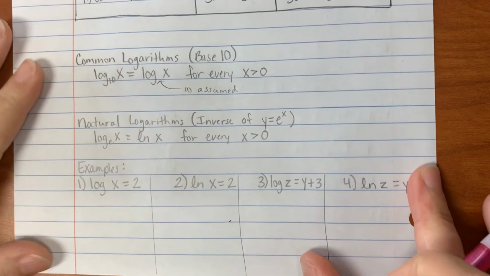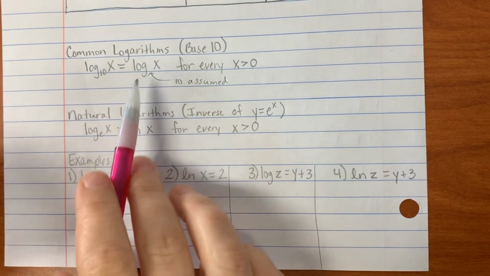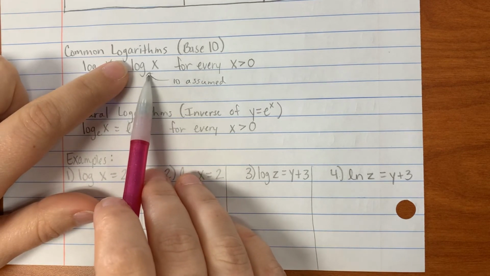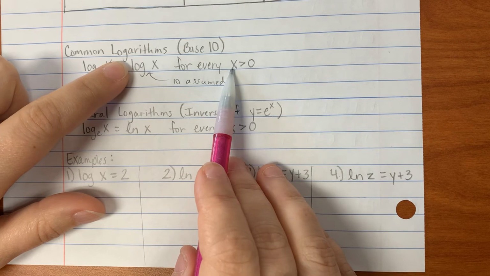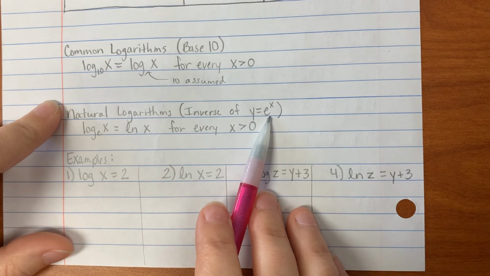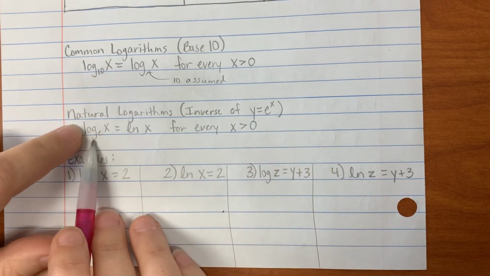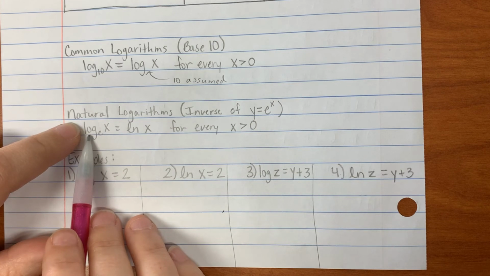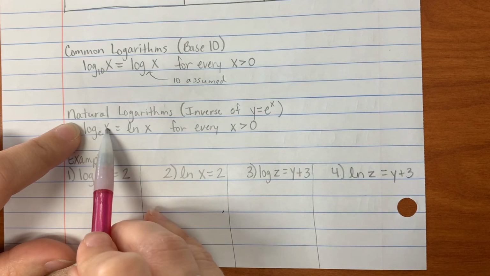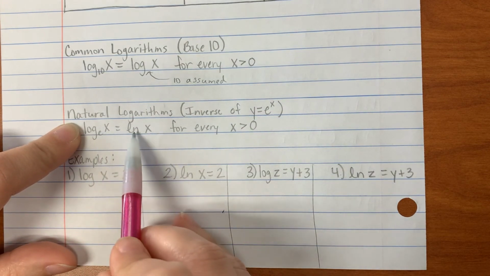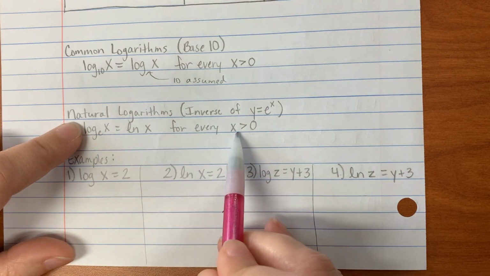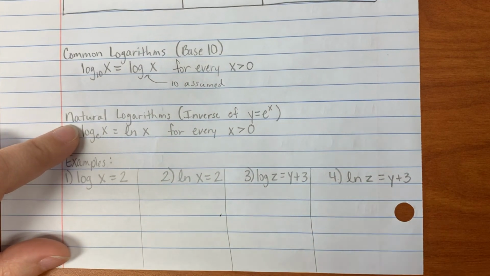Okay, so the last couple things I'll talk about in this video. Common logs are base 10. So if they give me just log of x, it is assumed that there is a base 10 there, and that is true for every positive value of x. Same thing with natural logs. So that's the inverse of this. Are exponentials, right? So e to the x. So this is our natural exponential. So log base e of x is equal to the natural log of x. So this is a really important rule that we can use later as well. And that's true for every value that's greater than 0, so positive x values.